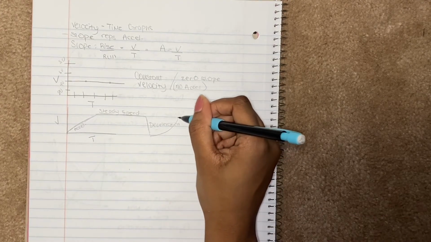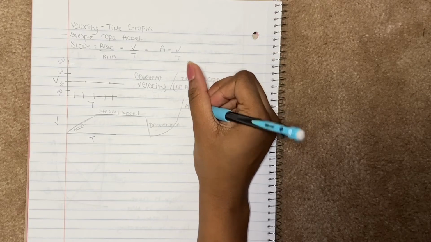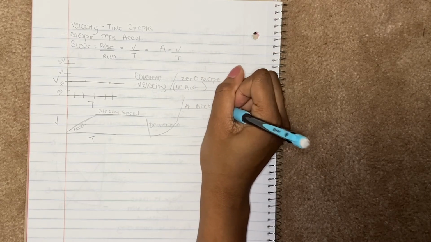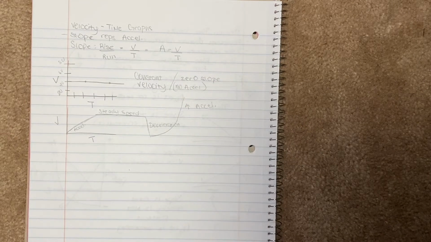Then you have a curve. That means it is increasing its acceleration. And that is one graph that helps me keep sane.